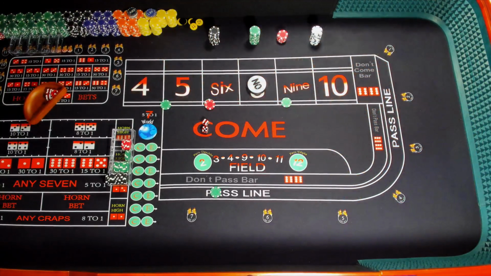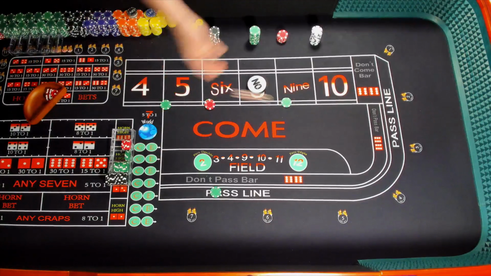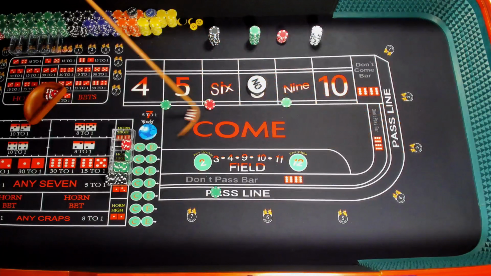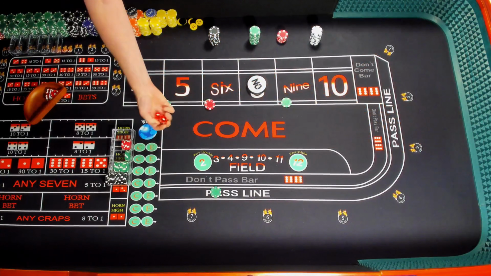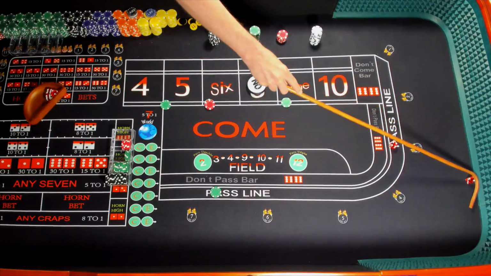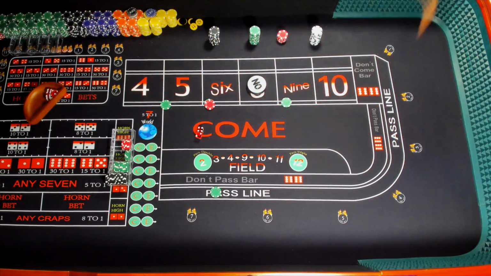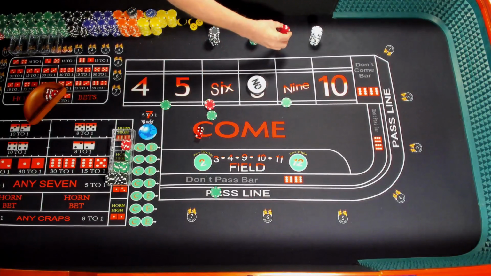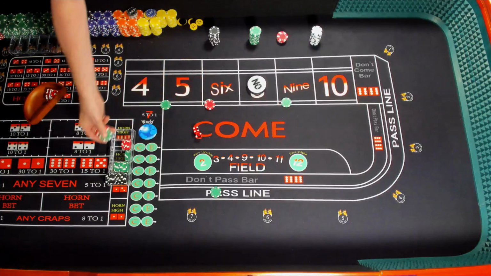Yo. 12, midnight, craps. All right. Kind of strange rolls. Looking for that 8. 6, the easy way. All right. We're definitely in the money. That's 1 hit.